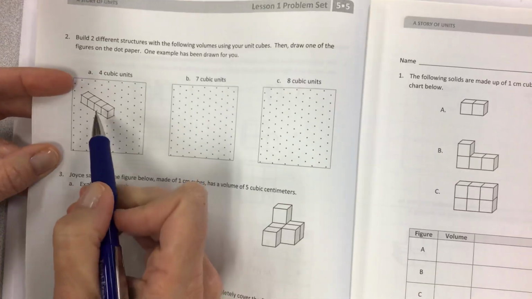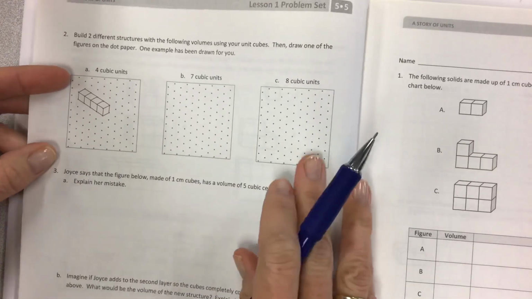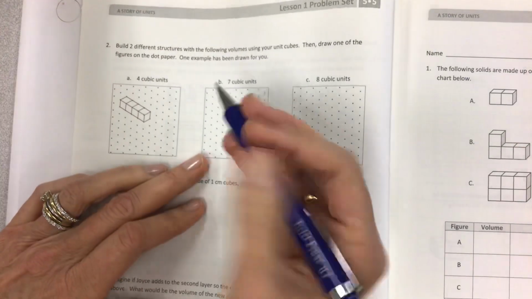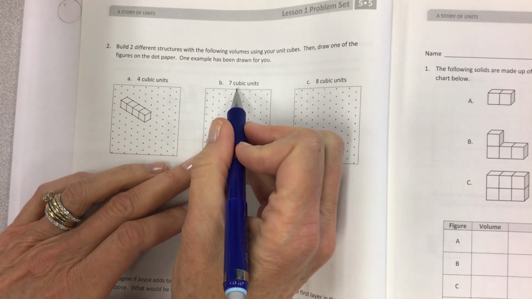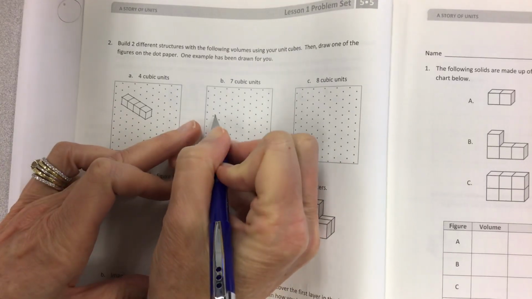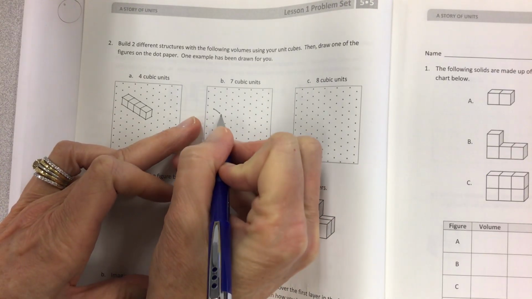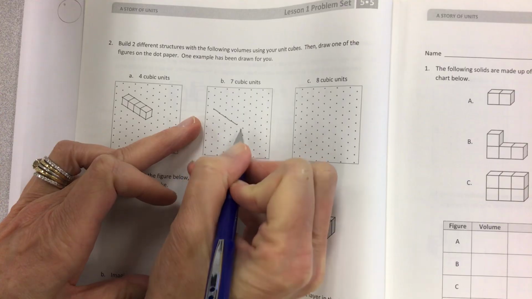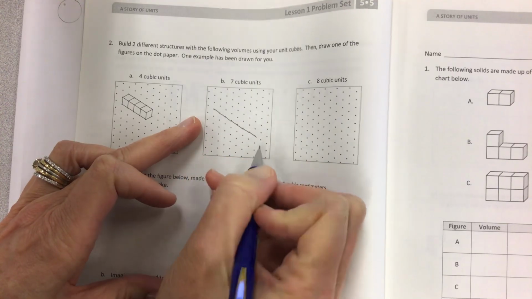So when they say draw 4 cubic units, and we have this weird dot paper, what you want to do is, now on this one you want to make 7. So look at what they did. They went 1, 2, 3, 4. So if you want 7, go up a little higher. Go 1, 2, 3, 4, 5, 6, 7.